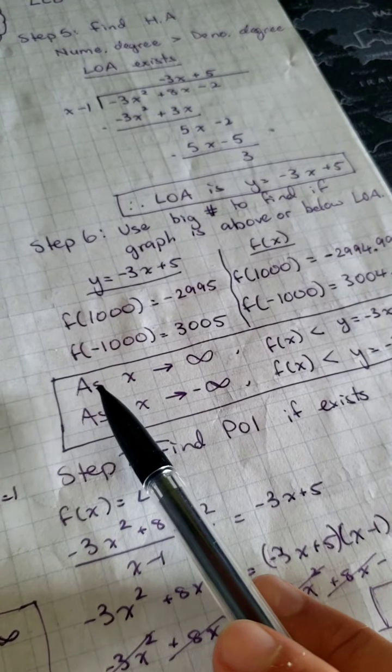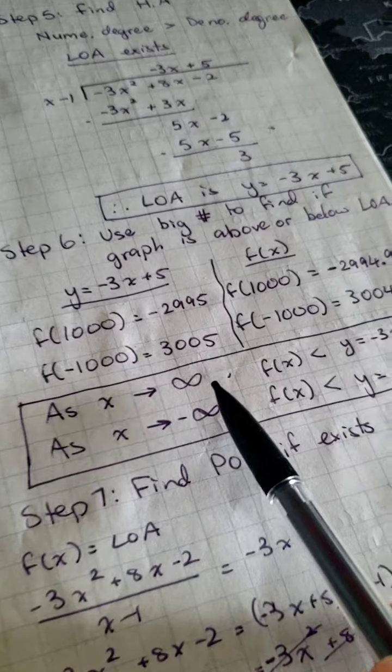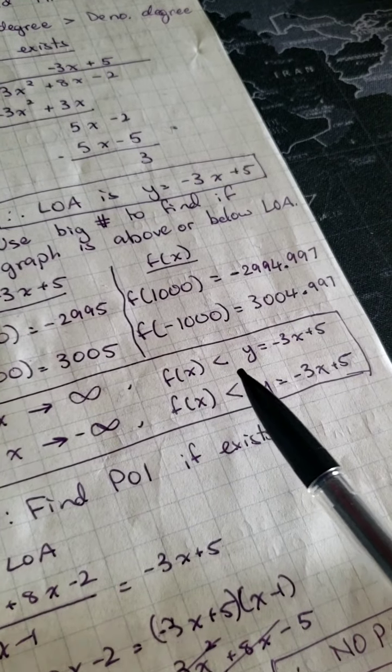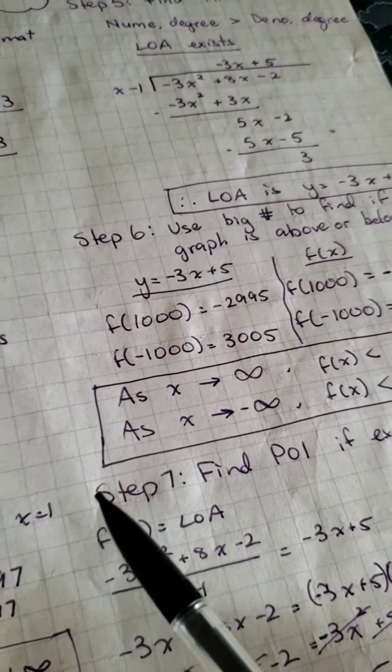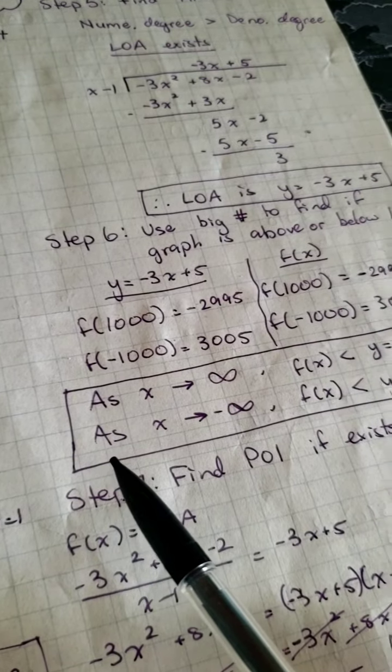After doing that, we find out that as x is approaching infinity, your f of x is less than the LOA. The same thing goes for when x is approaching negative infinity, your f of x is less than your LOA as well.